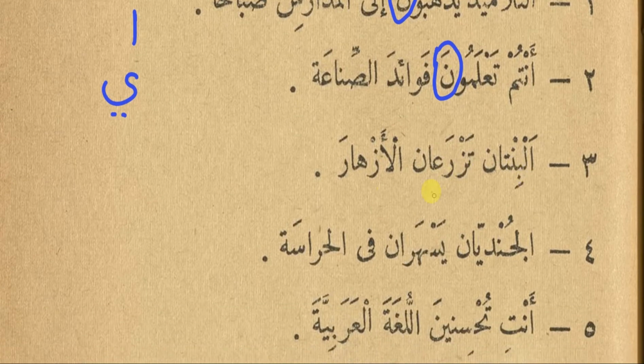Now this here is the third one. البنتان تزرعان. So the two girls, we learned this here is a mark for being raised for nouns. This is a noun, البنتان, the two girls, and it's in a state of being raised. This is the mark for it, this here. تزرعان, this is the verb. Now this is a noun, this is a verb.